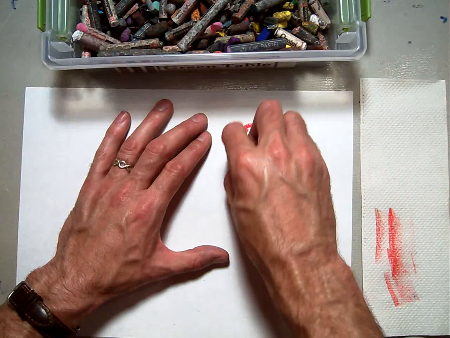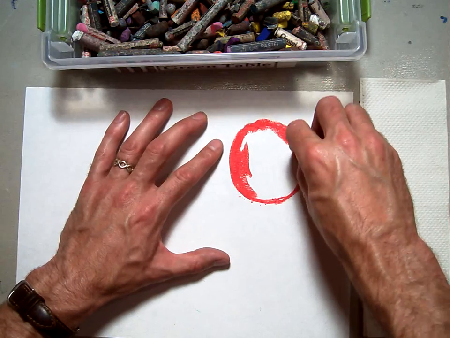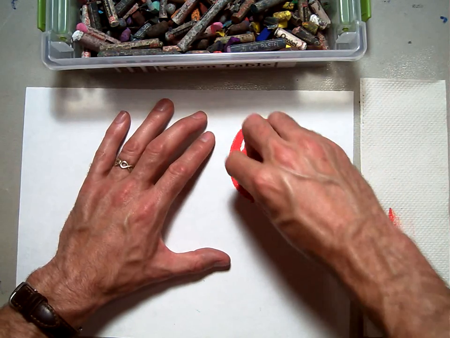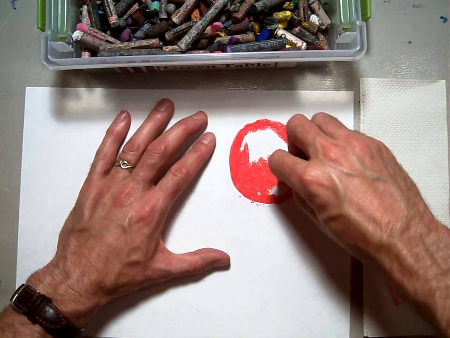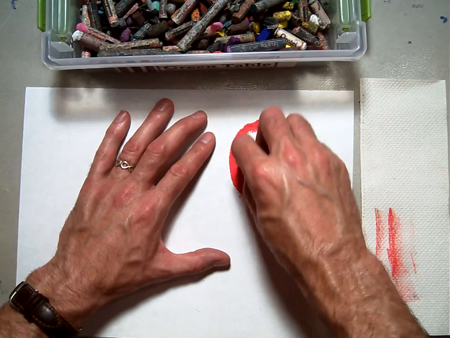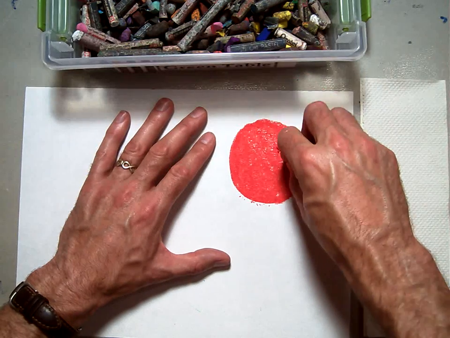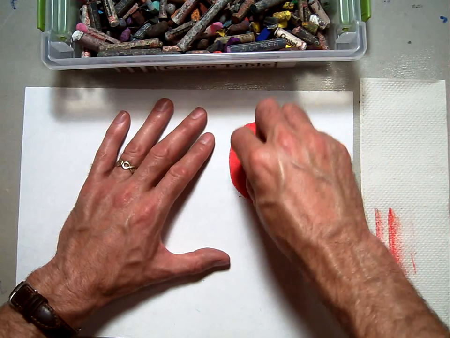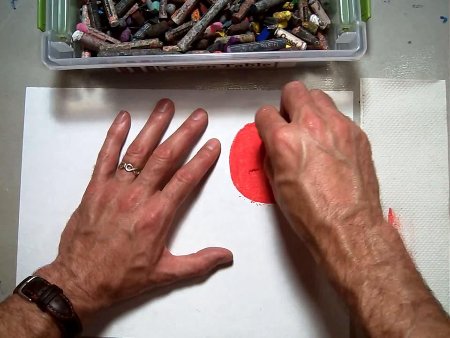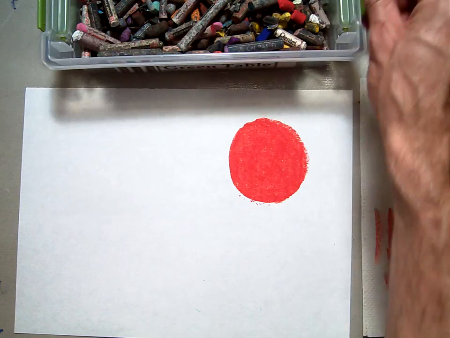I like to color in from the edges of my circle, kind of get those nice and filled in, and then go a little quicker in the center, back and forth, and pushing hard so that there's no white paper. Whenever we have a nice shape or line, we want to color it in really well because we're actually going to use watercolors with this, and we don't want the watercolor to get into our shapes. So there's our first circle.